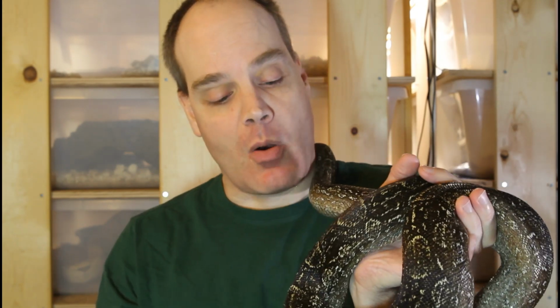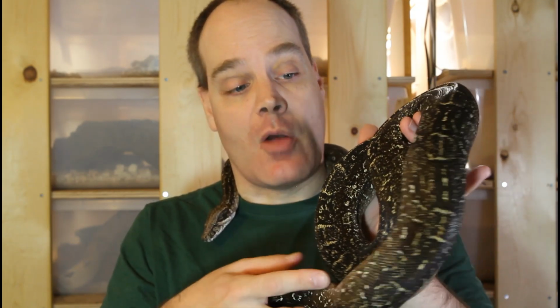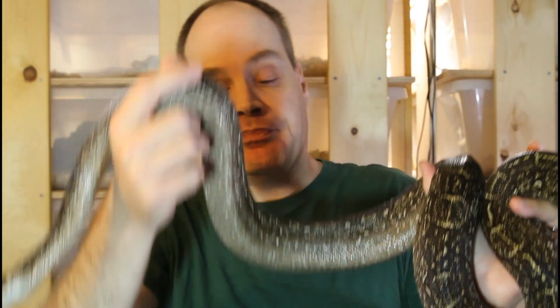And like the non-locality specific motley boas, the Argentine motleys have a reduced pattern, and they have this pattern of circles that goes down their back. But the coloration is pretty similar to the wild type Argentine boa.